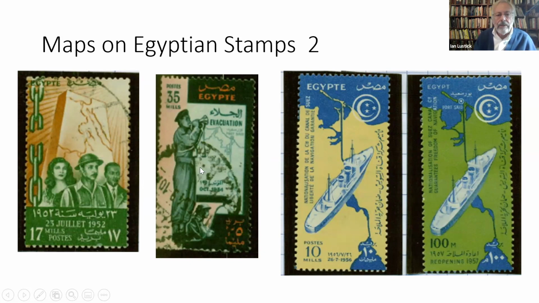Here you have a stamp highlighting Evacuation Day, when the Egyptians ordered the British out of the Canal Zone, and the map is showing that of the Canal Zone, October 1954. Again, maps of the Canal Zone. A lot of the 1956 war had to do with the desire by the British and the French to re-achieve control over the canal, and it was reopened.